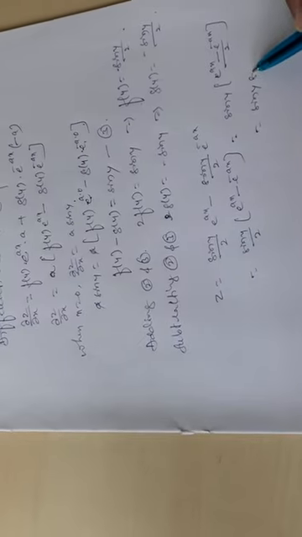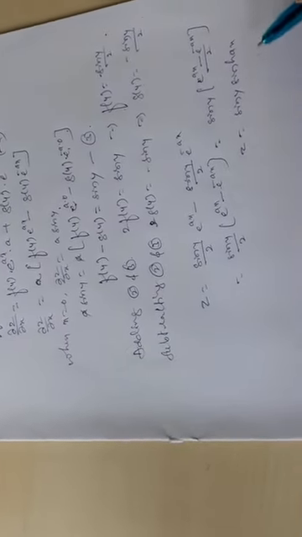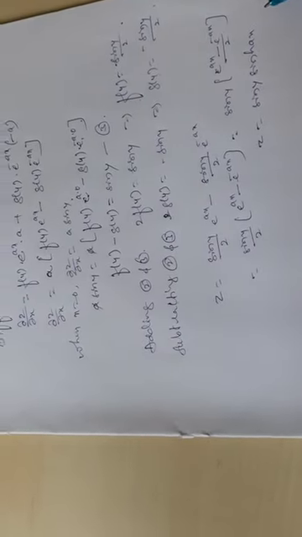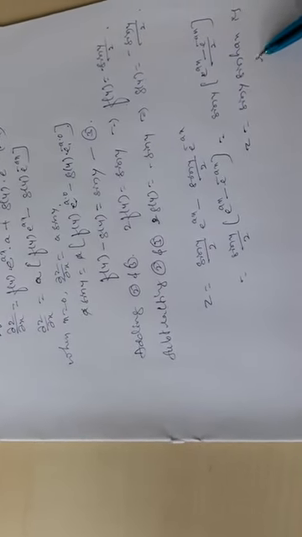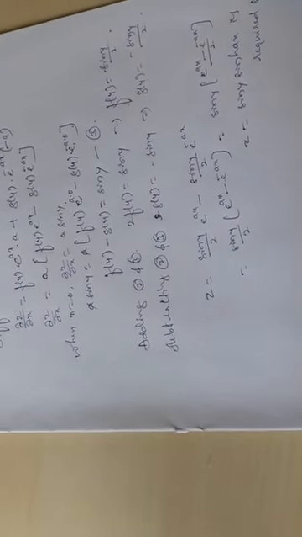Therefore this term is sin hyperbolic ax, z equal to sin y sin hyperbolic ax is the required solution.